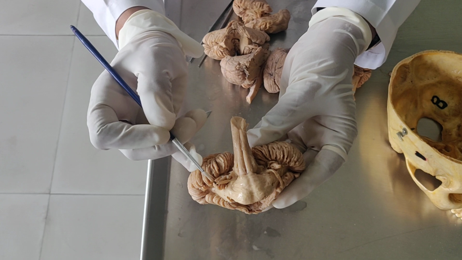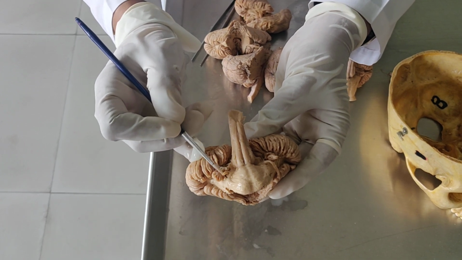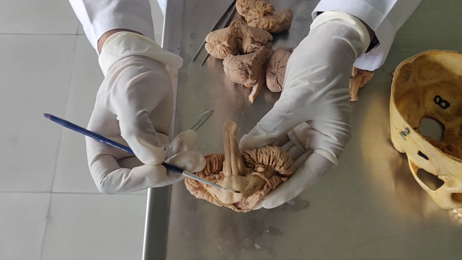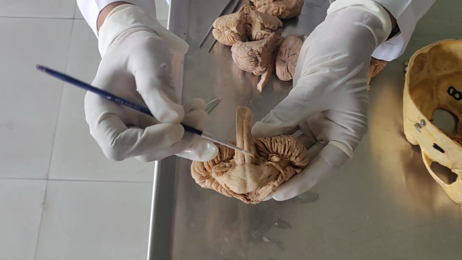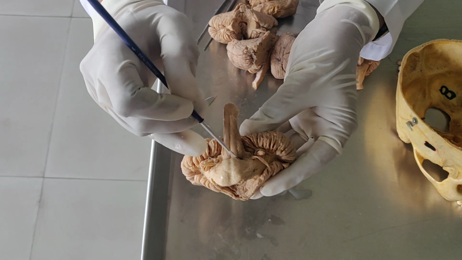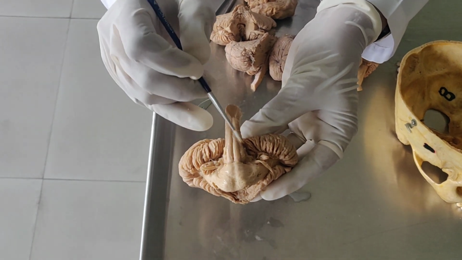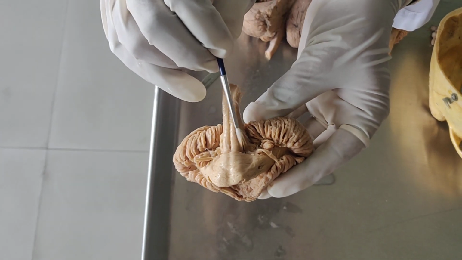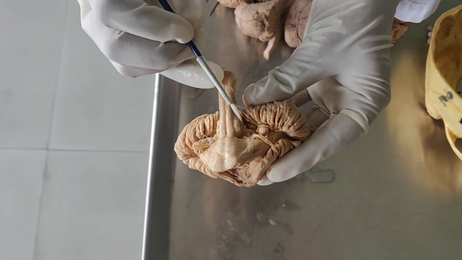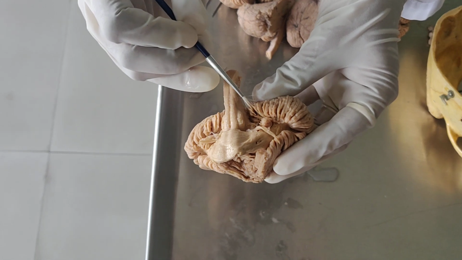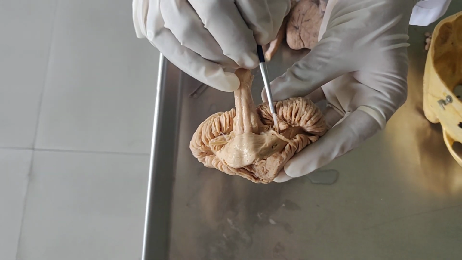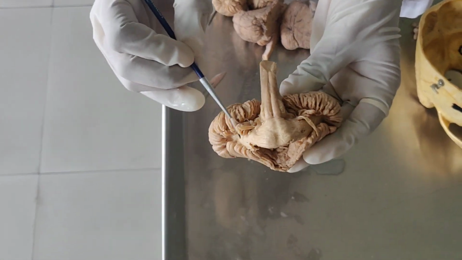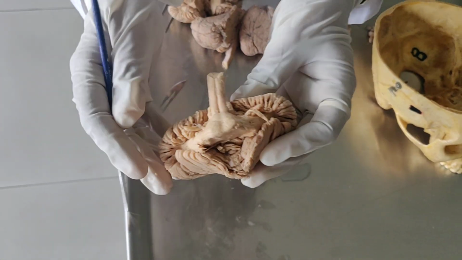Here you will be able to see the vestibulocochlear nerve. So this nerve is the vestibulocochlear nerve. You will be able to see this is the pons, this is the medulla, this is the pontomedullary junction, and through this pontomedullary junction from medial to lateral we have the 6th, 7th and 8th nerves. So at this pontocerebellar angle, this is the vestibulocochlear nerve and these are the flocculonodular lobes.